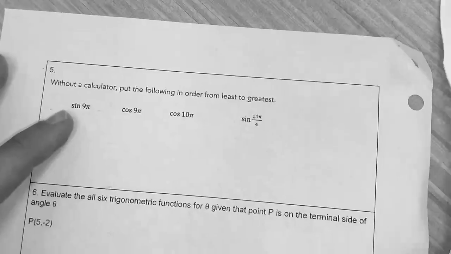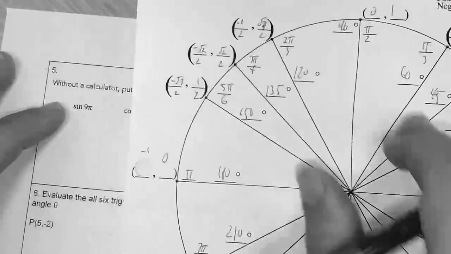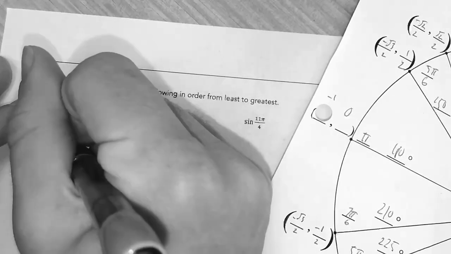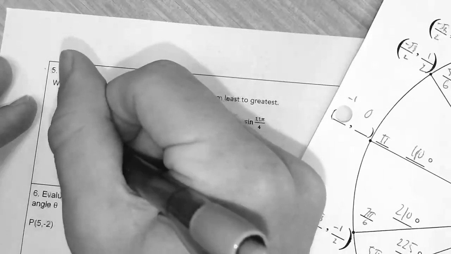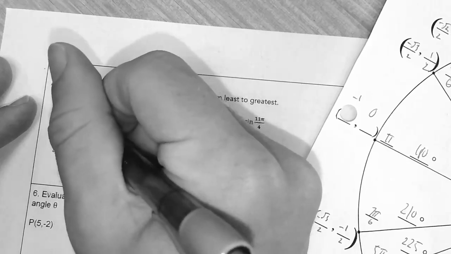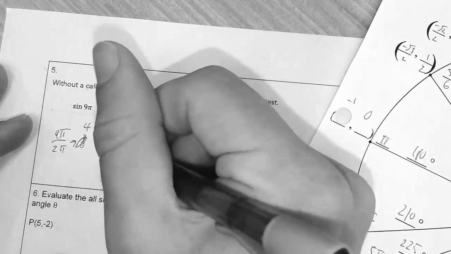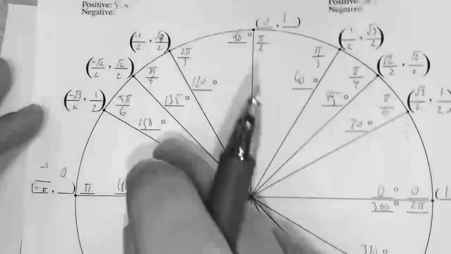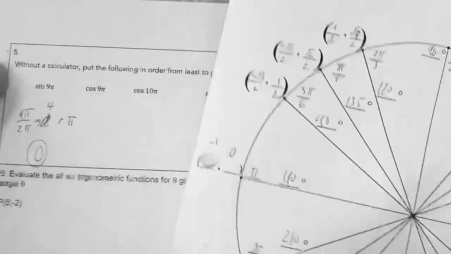So 9 pi, again, that's just going around 4 times. 1, 2, 3, 4. And then there's 1 pi left over. You're basically dividing 9 pi by 2 pi, and whatever's left over is the value we go with. So this is 4 remainder pi. It's like 4 rotations around with a pi left over. So we're looking at this point. What is sine here? That's just 0. Okay. Cosine 9 pi, same value, that's negative 1.